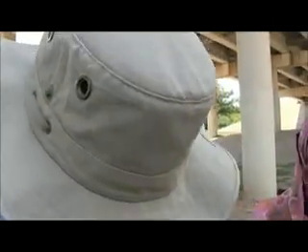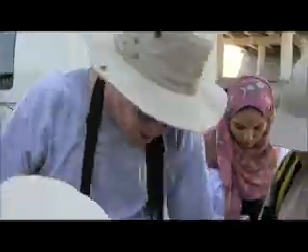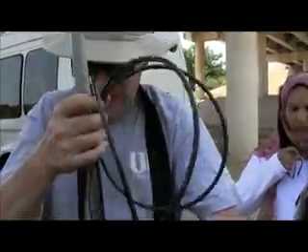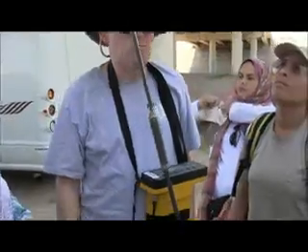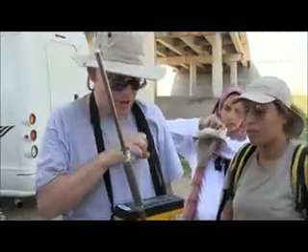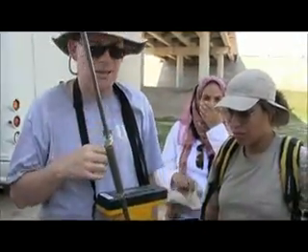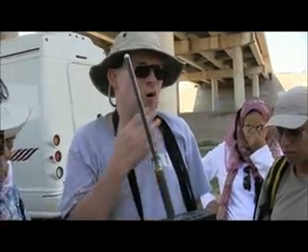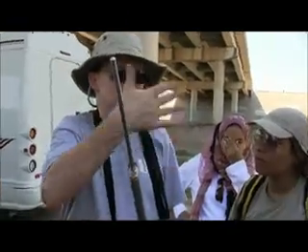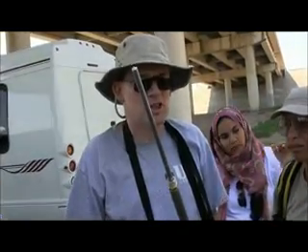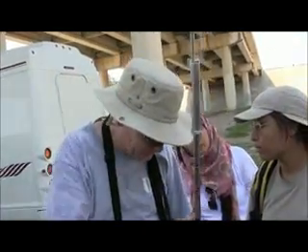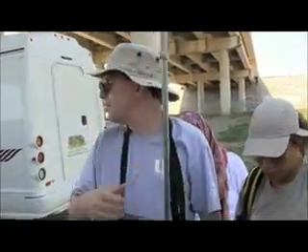So let's go ahead and get set up. This operates off 2 what we call D-cell batteries, 2 large alkaline batteries. It's good to have spare batteries, because I have been in the field where this starts flashing. There's a little light that says low bat, which means your battery is running out. And you don't want to be in the middle of one of these gauging measurements and all of a sudden your instrument dies. So having spare batteries is important.